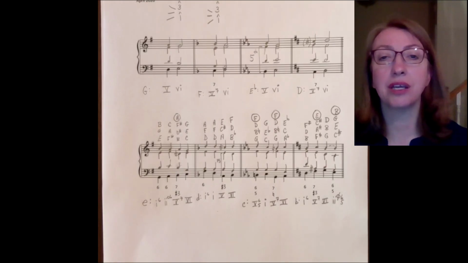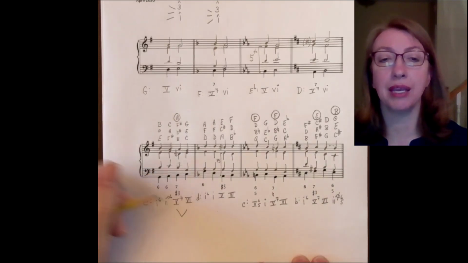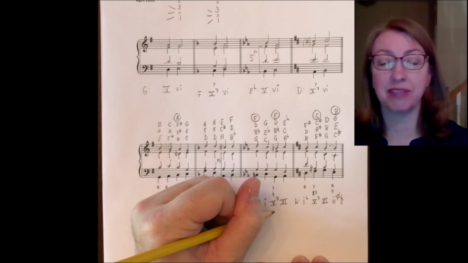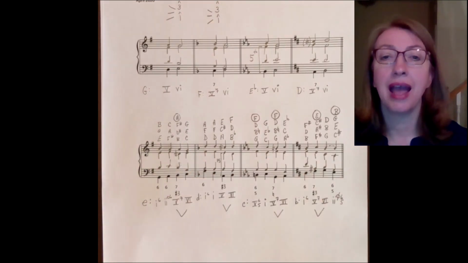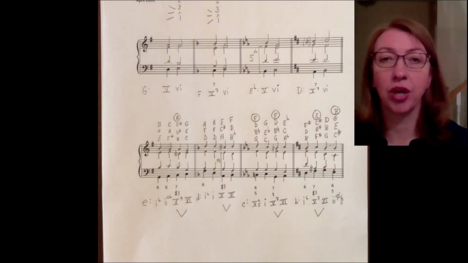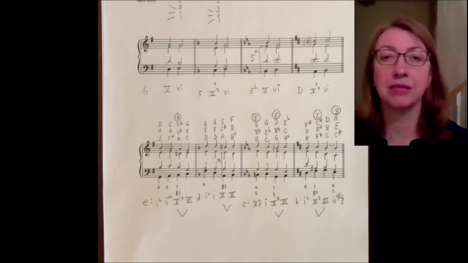Now finally, let's look at all 4 of these examples in a minor key. Take a second to note where that deceptive motion was in each progression, and notice which soprano lines go with each of those bass lines moving from scale degree 5 to scale degree 6.